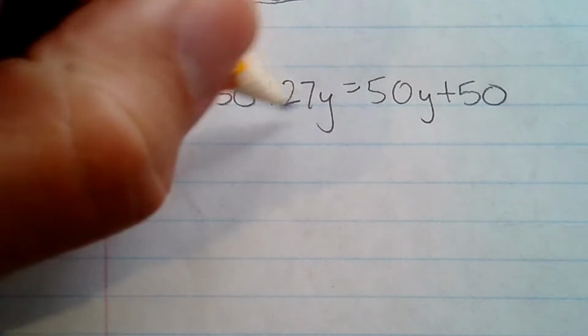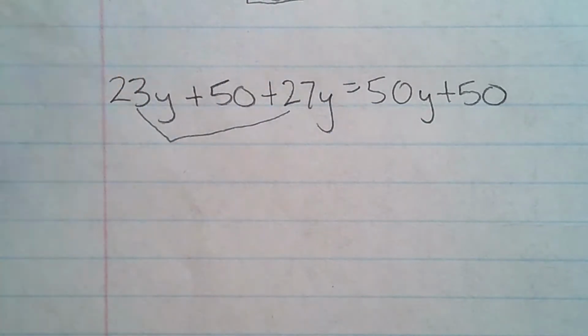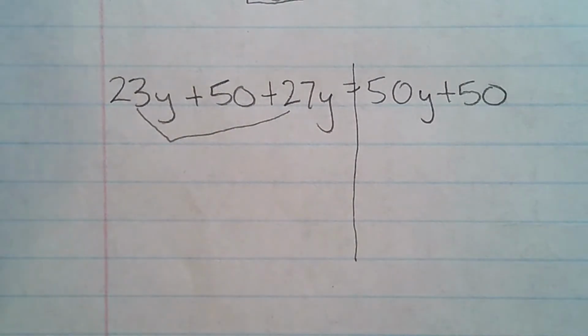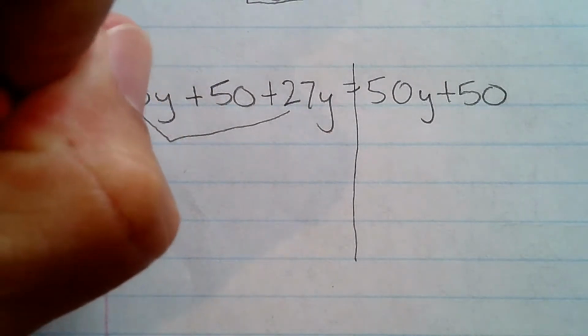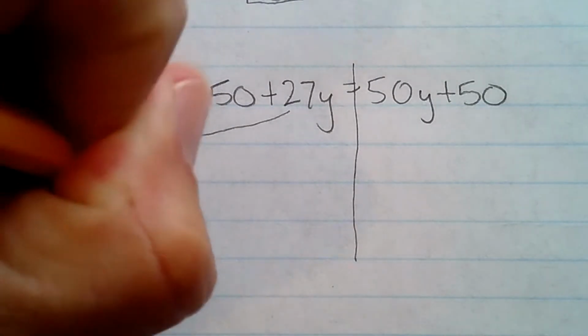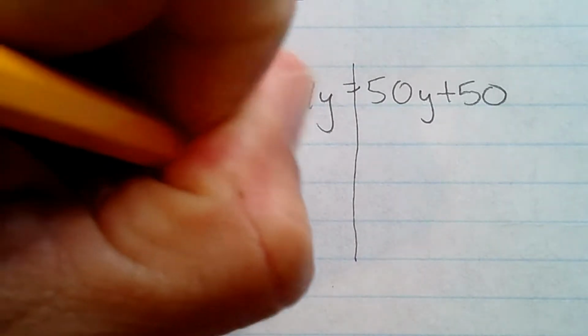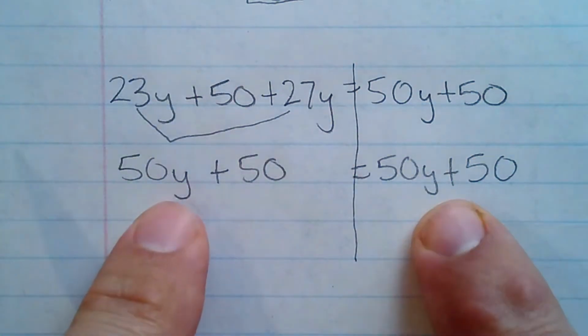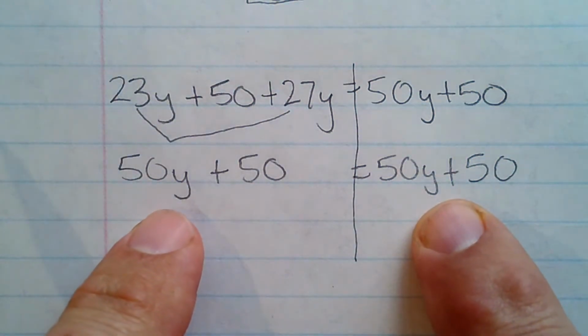Well, first, I'll combine these because they are on the same side of the equal sign, and that's 50y plus 50 equals 50y plus 50. And I have the exact same thing on both sides. Now, think about this.